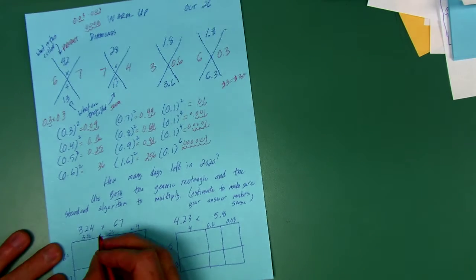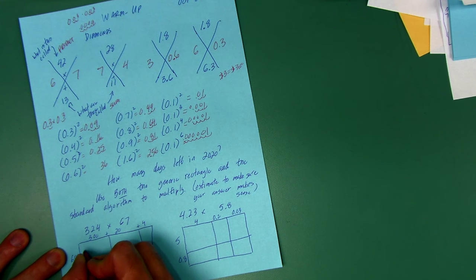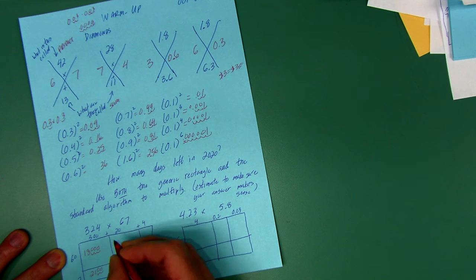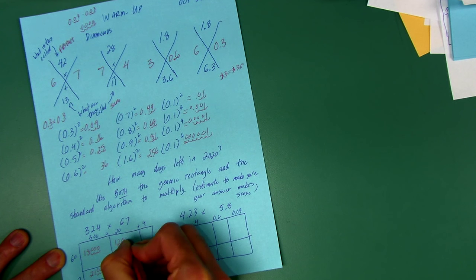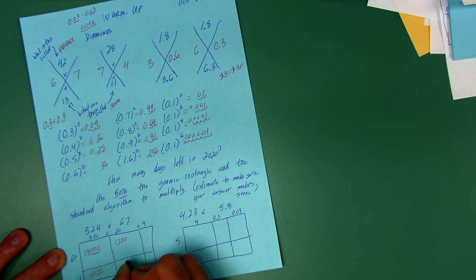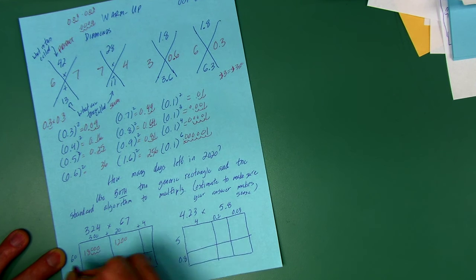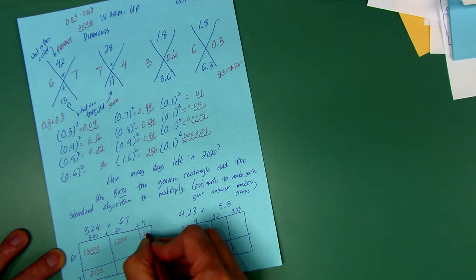Gotcha. They all do. Okay, 60 times 300 is 6 times 3, and I'm going to move it over 1, 2, 3 spots. 18,000. 7 times 300 is 21. Move it over 2 spots. 2,100. 60 times 20 is 6 times 2. Move it over twice. 7 times 20 is 140. 7 times 4 is 28. And 60 times 4 is 24. Move it over once. 240.